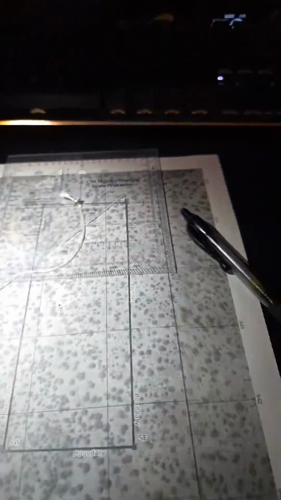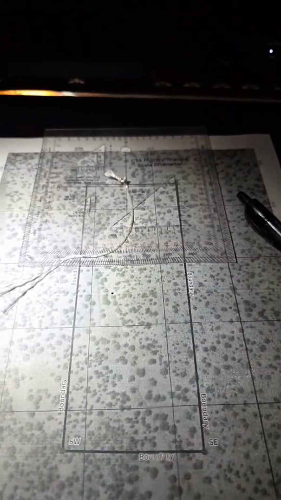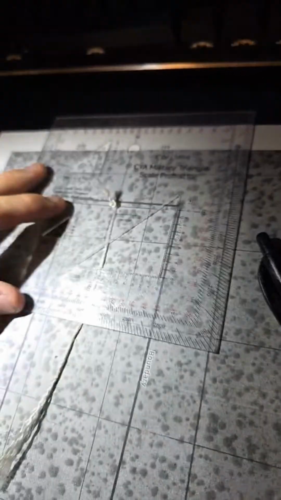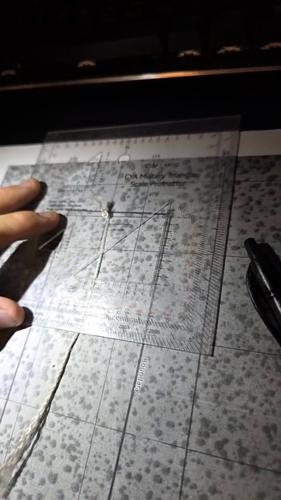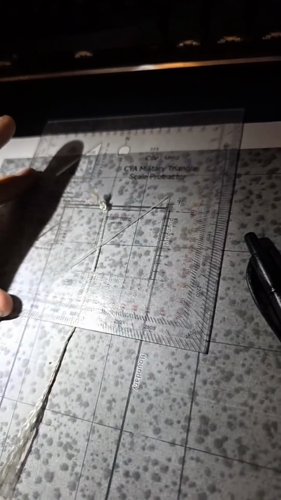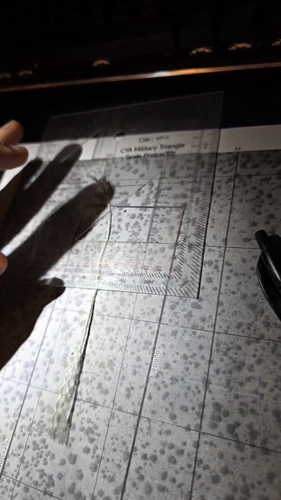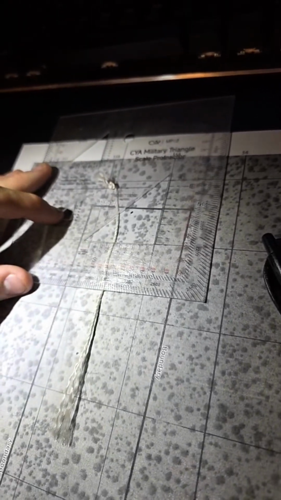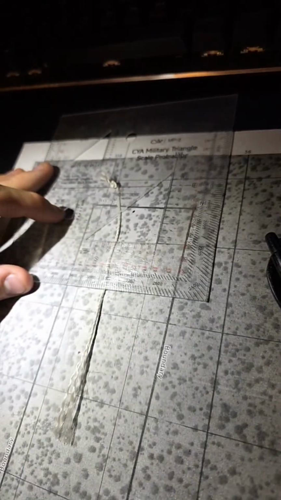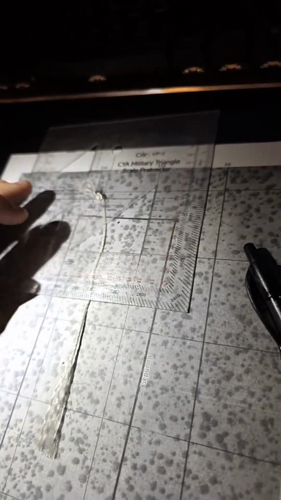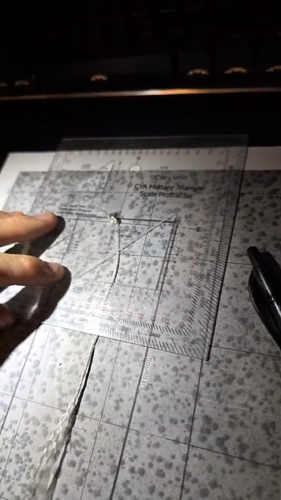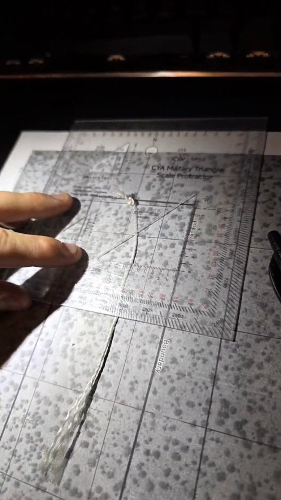Okay, and then you kind of use both hands to hold this camera. You take your string, make sure all this is lined up. Make sure it's aligned. Your protractor always needs to be aligned with the grids in order to ensure that you're doing it right, essentially.